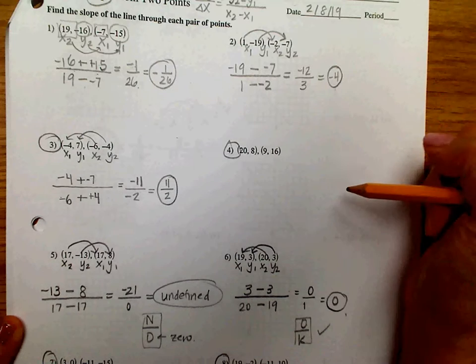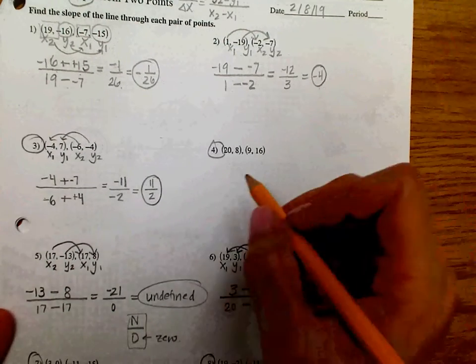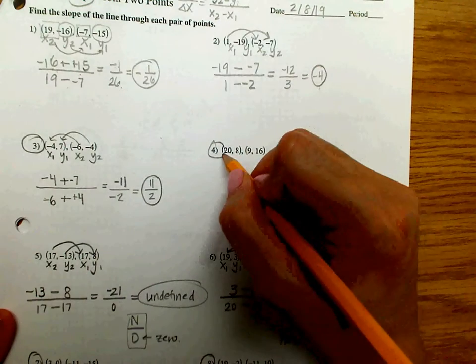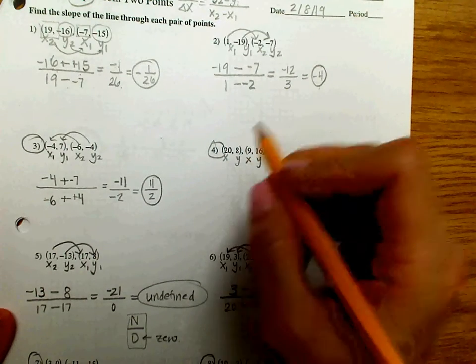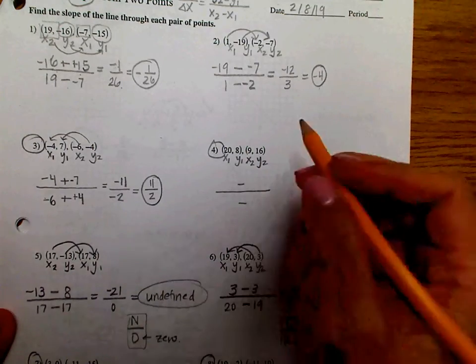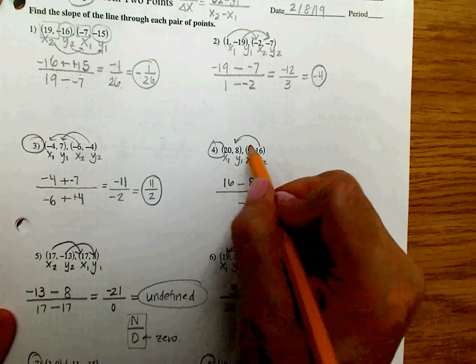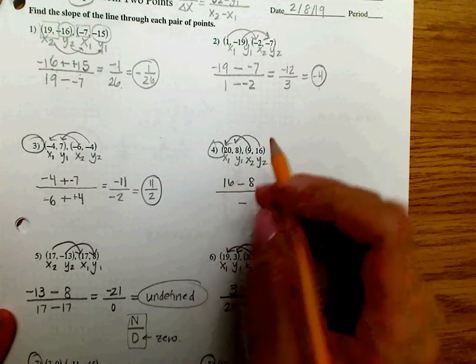in the end get the same answer as I do, even if you did yours in a different order than I did. But the main thing is the y stays on top. So I need to know my x and y. Let's say I put 1, 1 here, 2, 2 here, okay? And let's say we do y2 minus y1, so 16 minus 8. And then x2 minus x1, that's 9 minus 20.